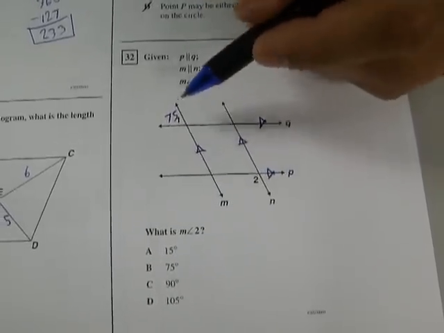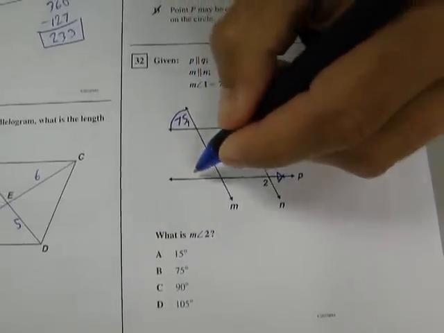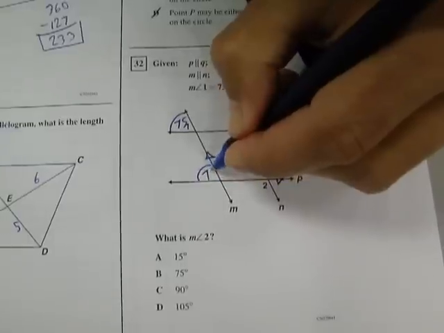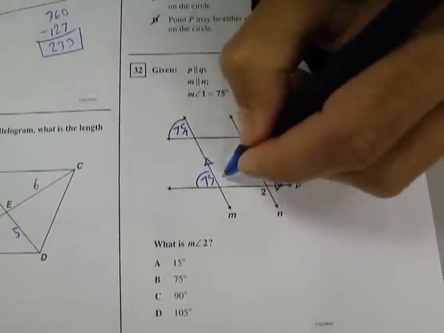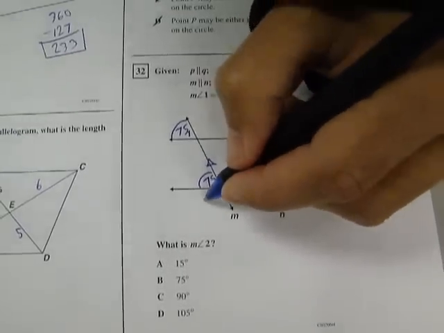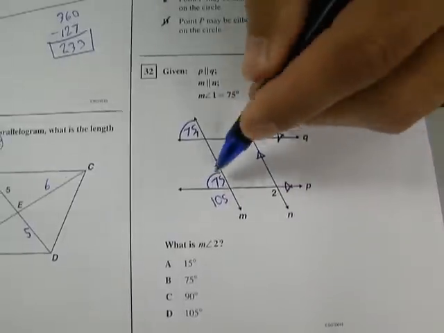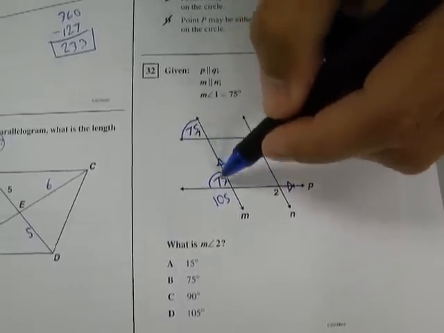Well, if we have parallel lines, then we can do some stuff pretty quick. Let's mark corresponding angles congruent. Therefore, this one here is 75. And then with linear pairs, let's do this one. This one will be 105. Okay, that was pretty quick. We went corresponding angles and linear pairs.